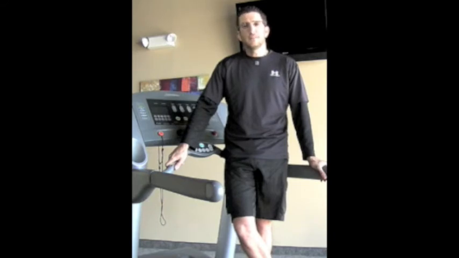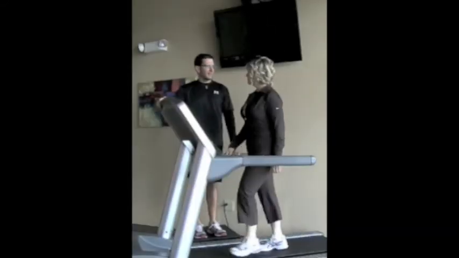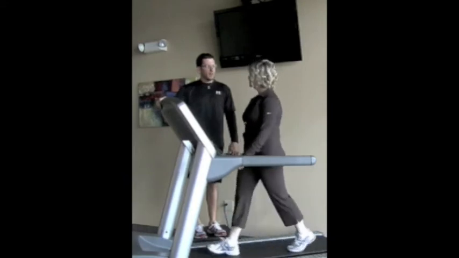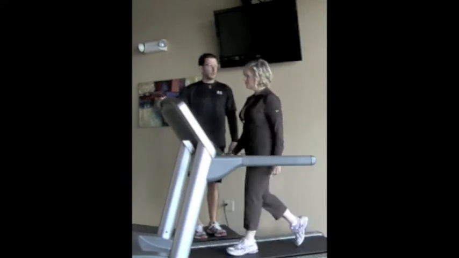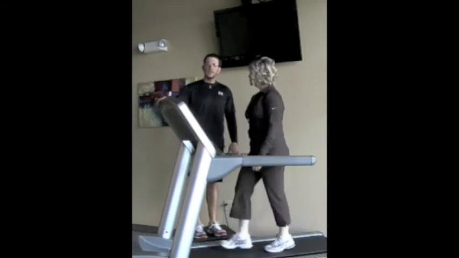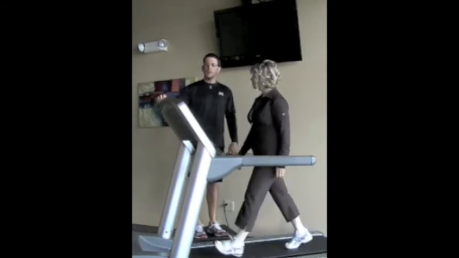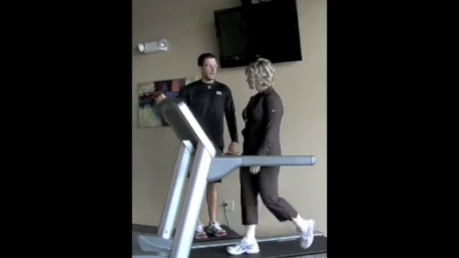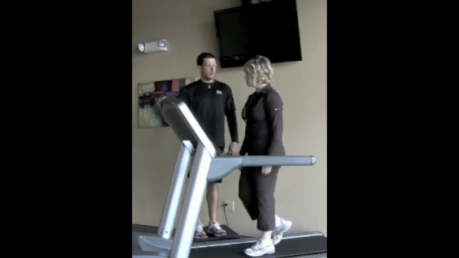So let's get started. Hey Paula, thanks for coming in today. Well, what we're going to do today on the treadmill is we're going to do your heart rate assessment. Is that okay? Terrific. So it's going to be about a 10-minute assessment where I'm going to increase the speed of the incline and kind of monitor your heart rate throughout the process.